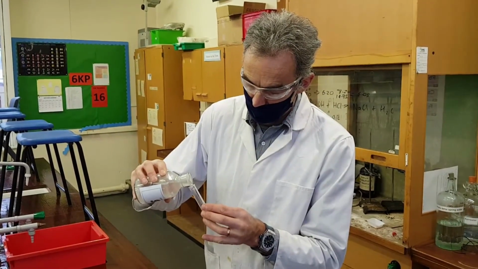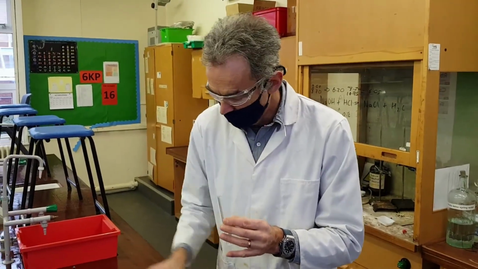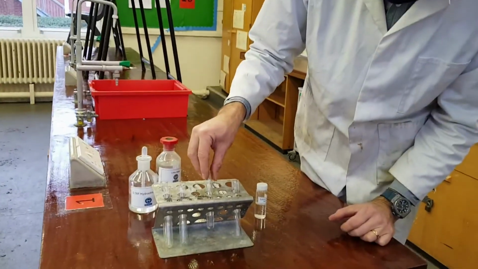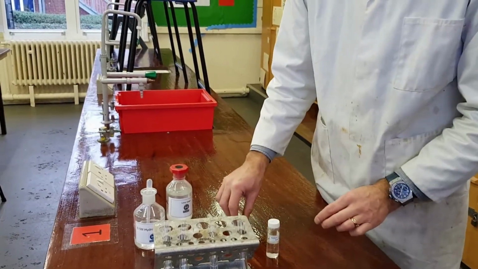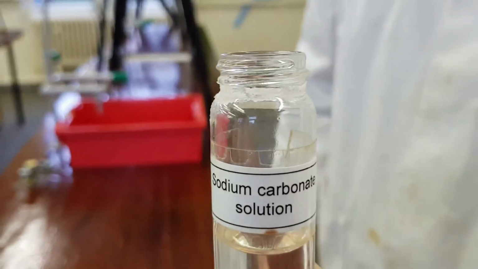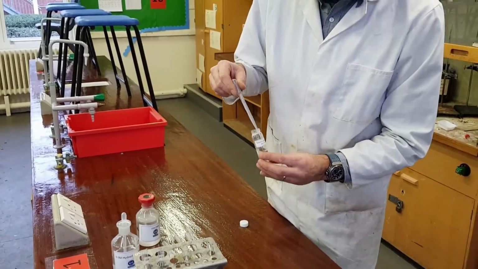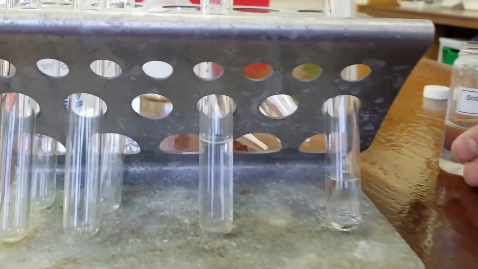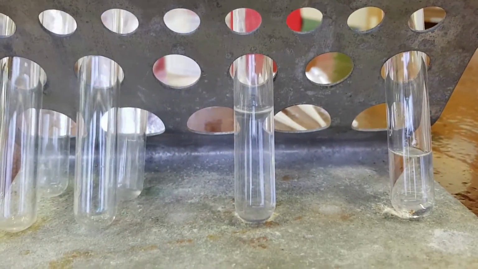So the first thing Mr. Reeves is doing is putting about 1/3 of a test tube full of lime water into a rack ready to be used, and we're going to do our test on some sodium carbonate solution. So again, we don't need a huge amount of this reagent. So putting some carbonate into that test tube there.